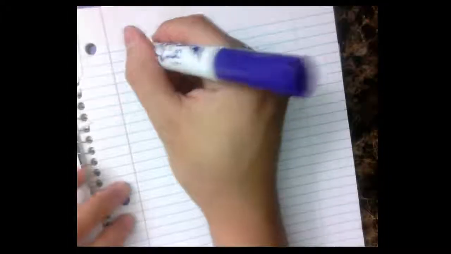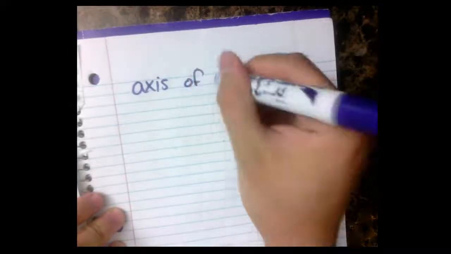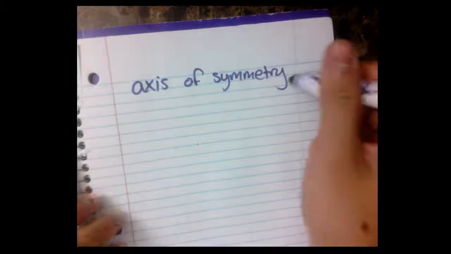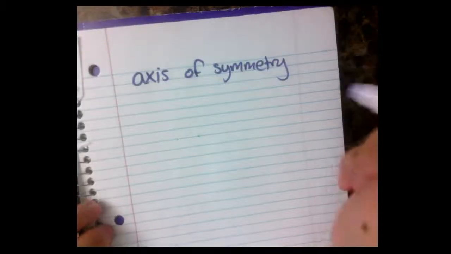So your axis of symmetry, by no means do you have to memorize this. This is a math class. I will never ever drill you on math vocabulary. That's not really my purpose with all of this.